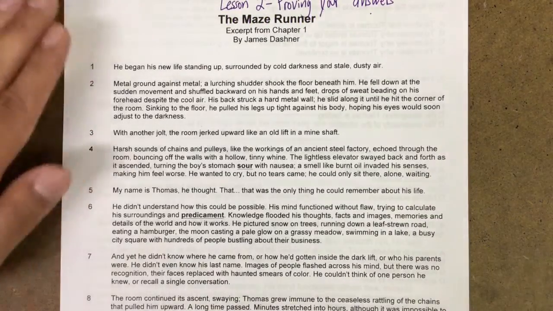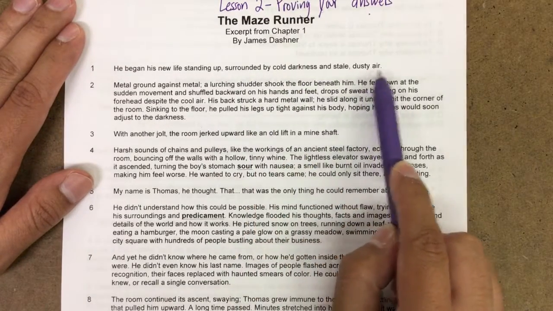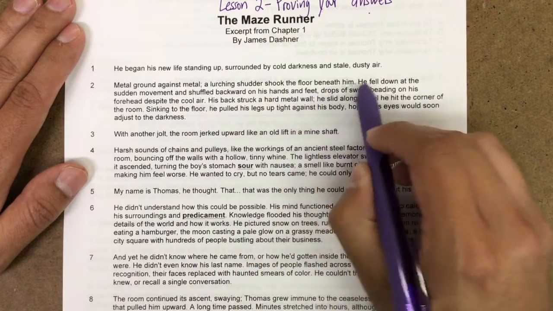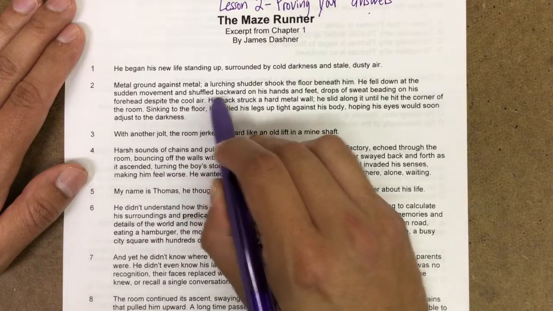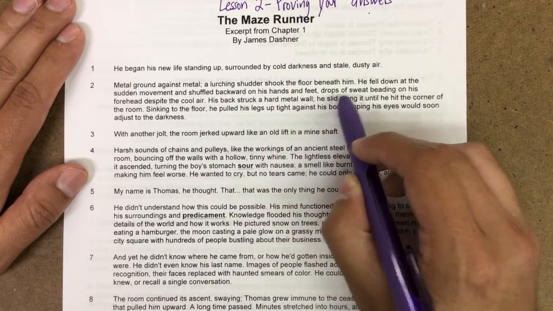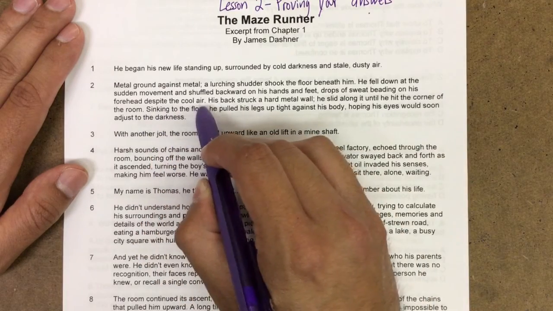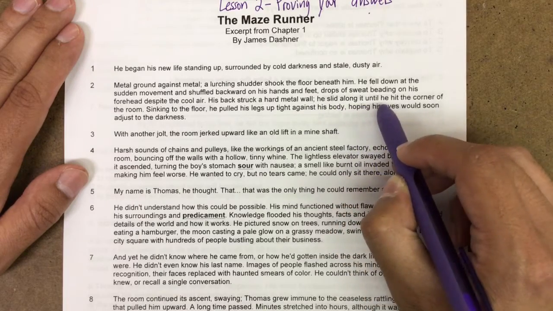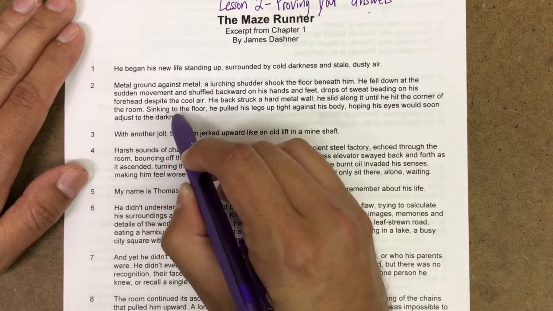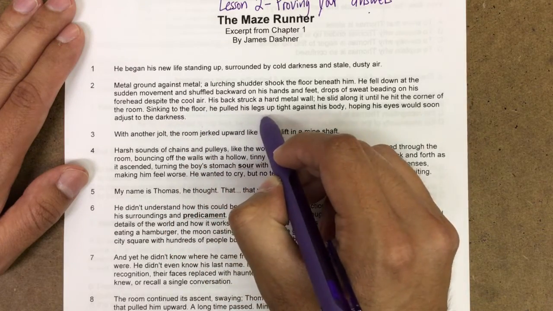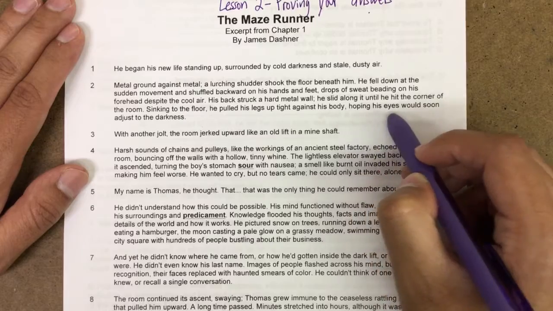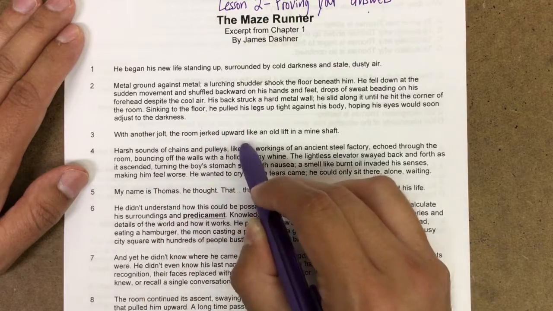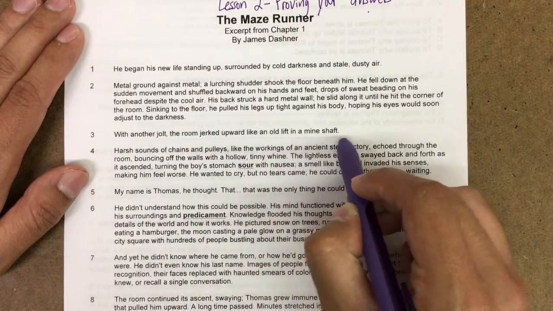He began his new life standing up, surrounded by cold darkness and stale, dusty air. Metal ground against metal. A lurching shudder shook the floor beneath him. He fell down at the sudden movement and shuffled backward on his hands and feet, drops of sweat beating on his forehead despite the cool air. His back struck a hard metal wall. He slid along it until he hit the corner of the room. Sinking to the floor, he pulled his legs up tight against his body, hoping his eyes would soon adjust to the darkness. With another jolt, the room jerked upward like an old lift in a mine shaft.